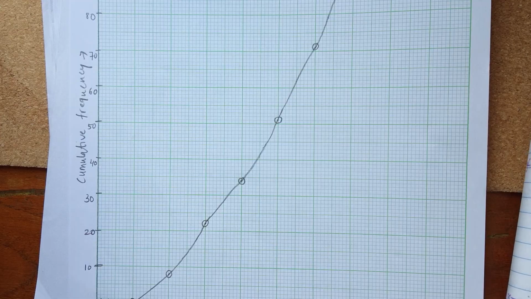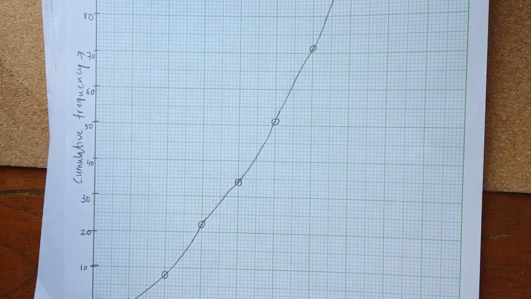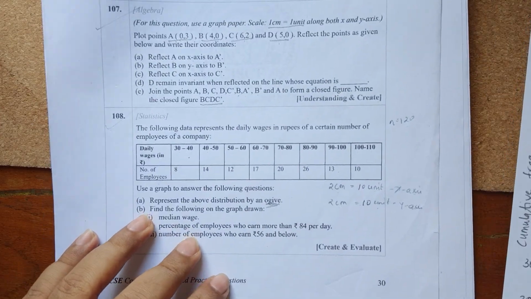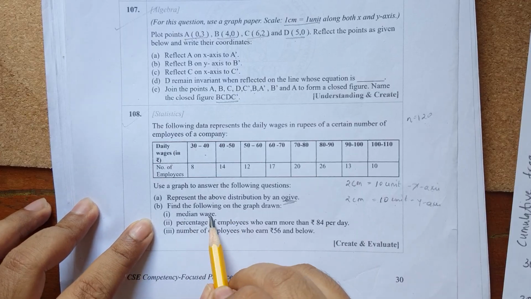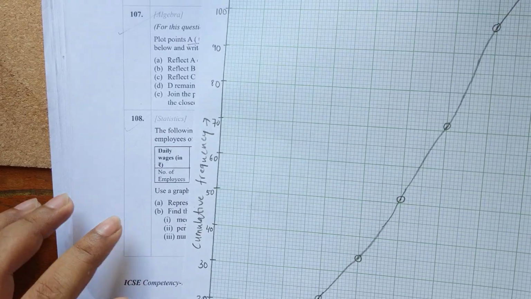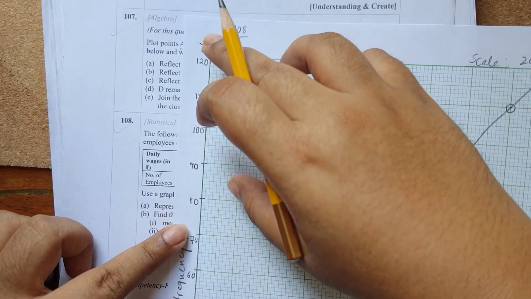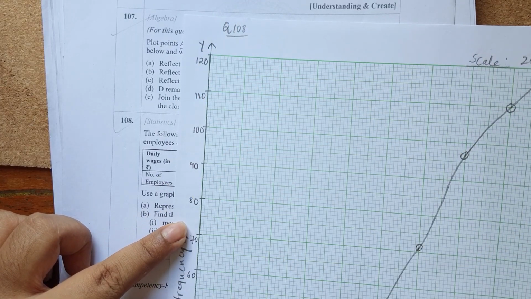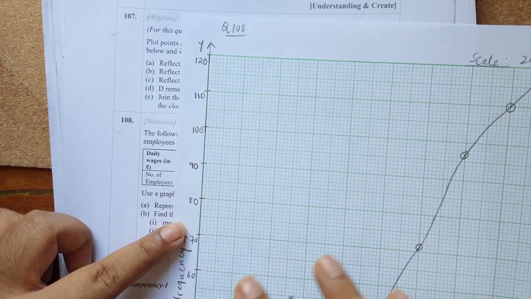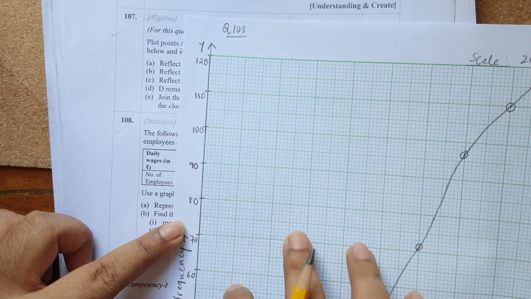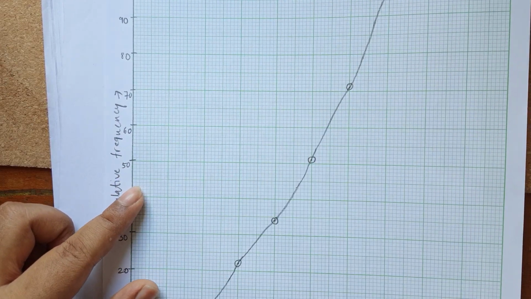All right. Now we have to look at the questions. Question was to find the median wage. So like I said, out of 120, see, it's group data, so it doesn't matter whether the total number is even or odd. I'm looking at somewhere in the middle. So middle of 120 is in my 60th number.